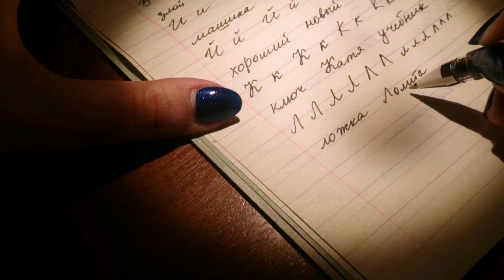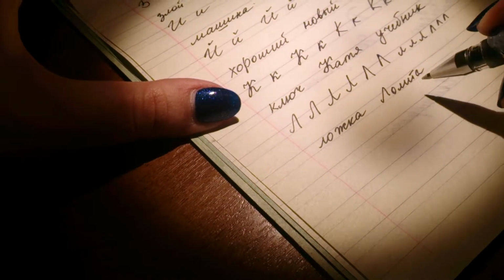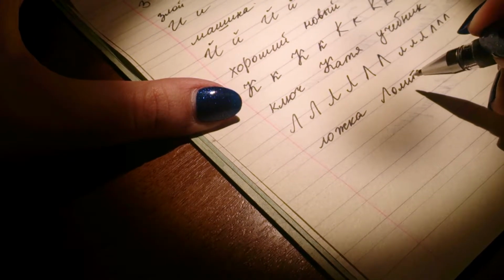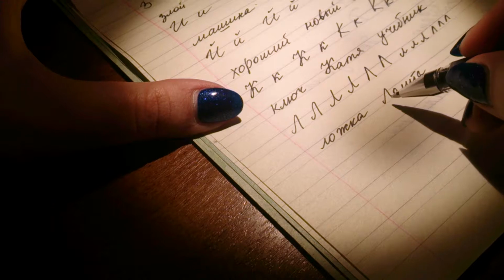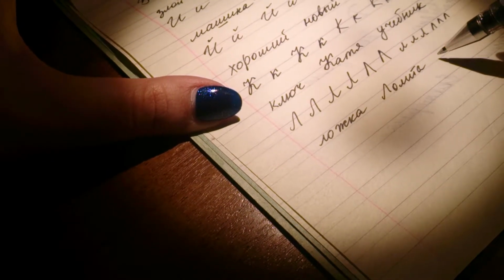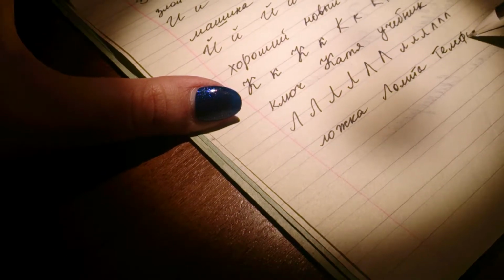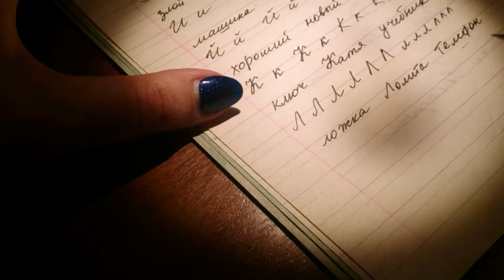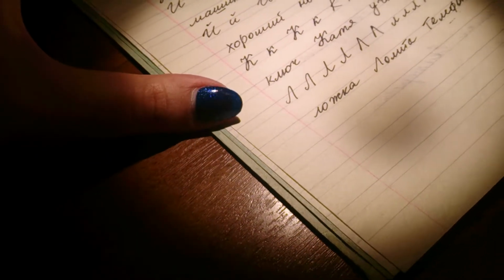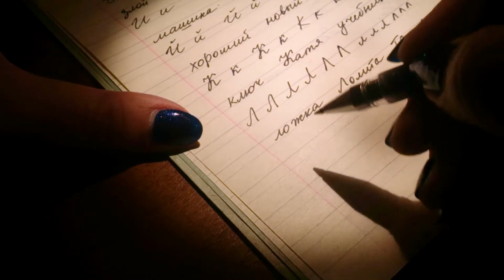A soft one, of course, doesn't have this feature of having your tongue down. The opposite, you should raise the middle of your tongue. So it's Лолита. And then another soft one would be in the word телефон. Телефон. You can guess it. Okay, next one is M.